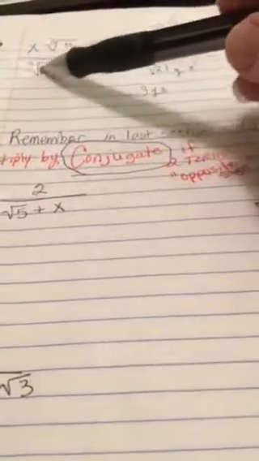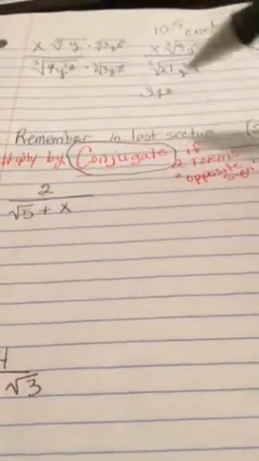Okay, so we're going to do division this time, not with just single terms in the bottom, but we're going to have addition and subtraction in the bottom. And we need to handle that a little differently with something we call the conjugate. Now, I'm going to take you back to something that you're familiar with to help you relate to this.